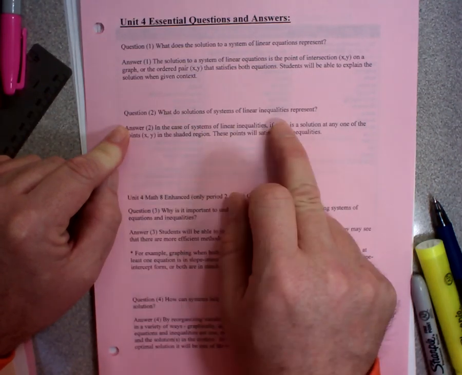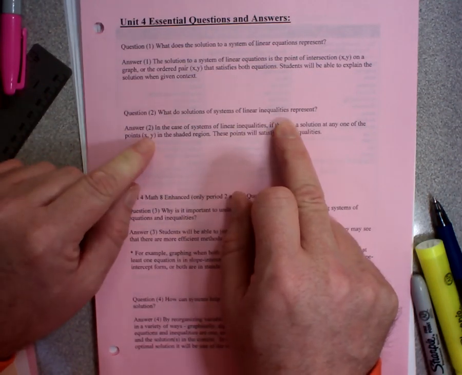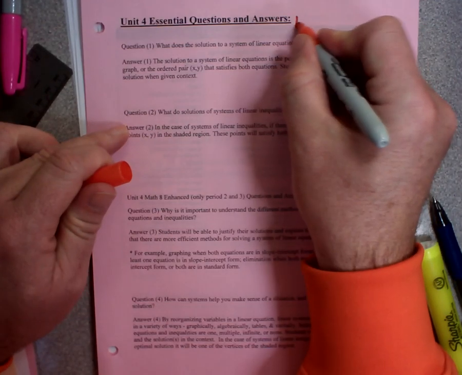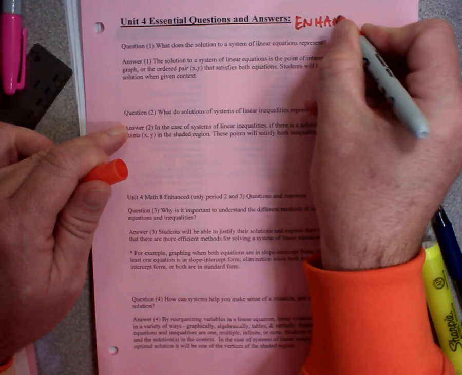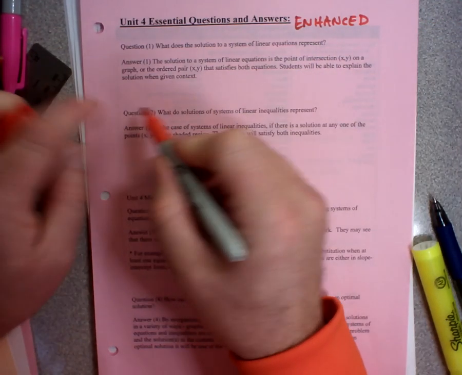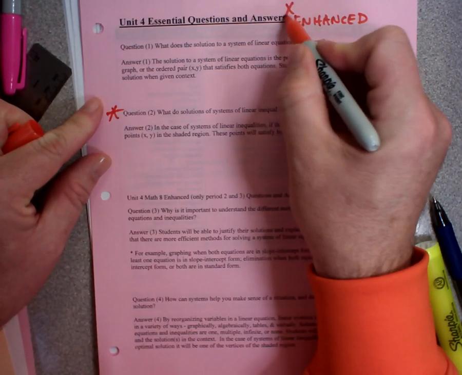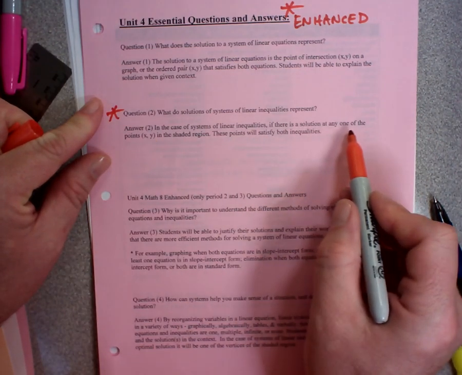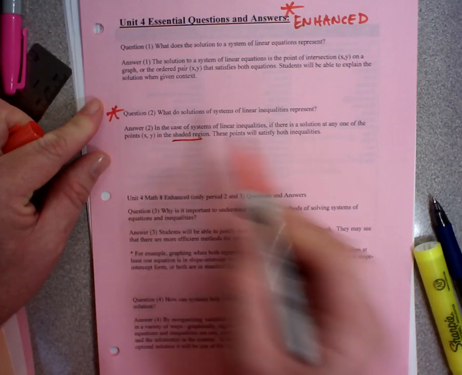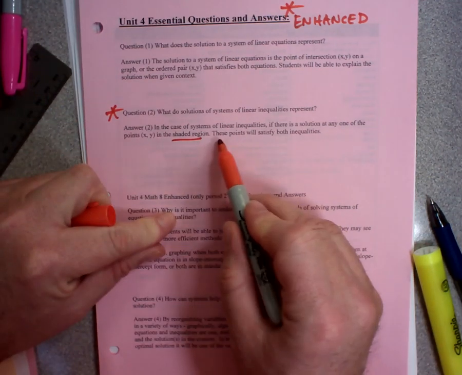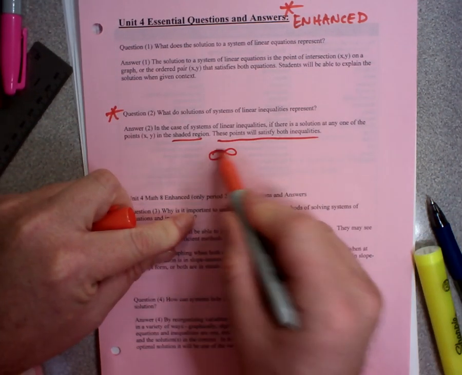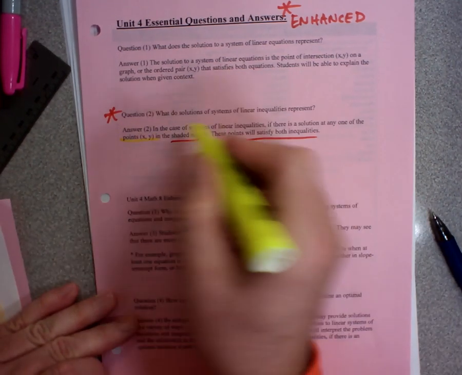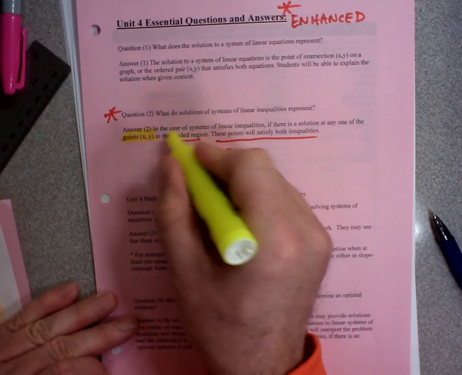And what do solutions of a system of linear inequalities represent? Now this is exclusively for enhanced, so these are enhanced only. I'll put a little circle or star. In the case of the inequalities, there's a solution at any one of the points in the shaded region. And there's a lot of those. There's an infinite number of them. So any point x, y in the shaded region.